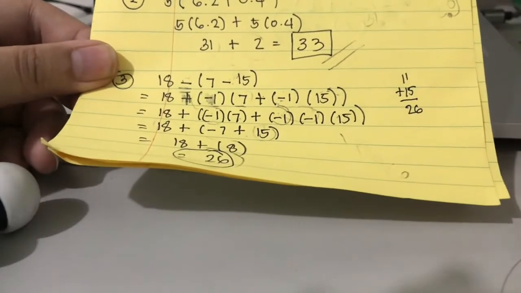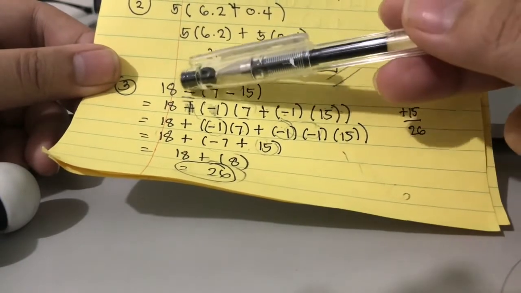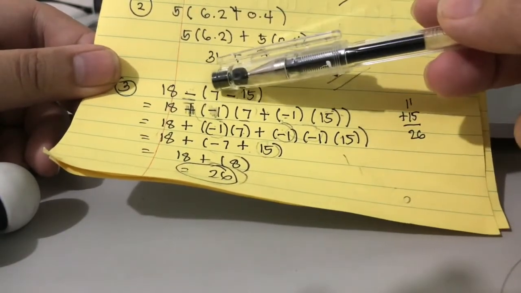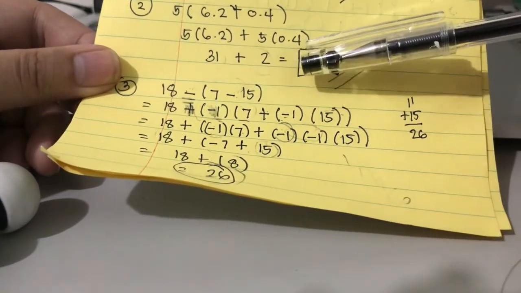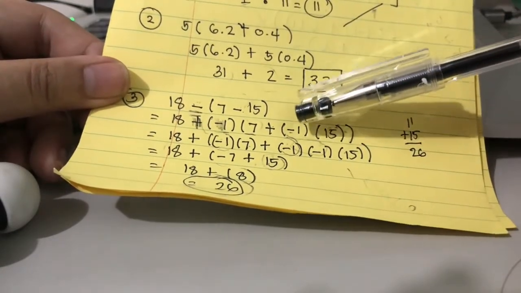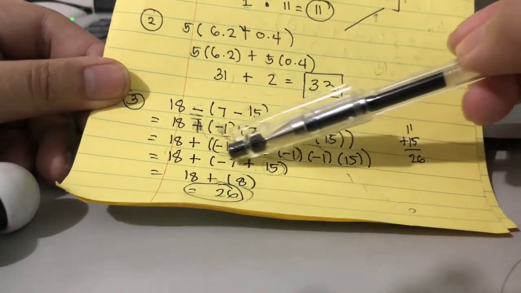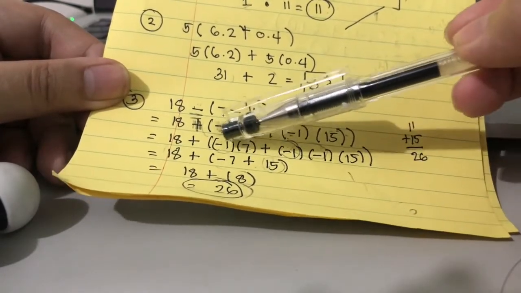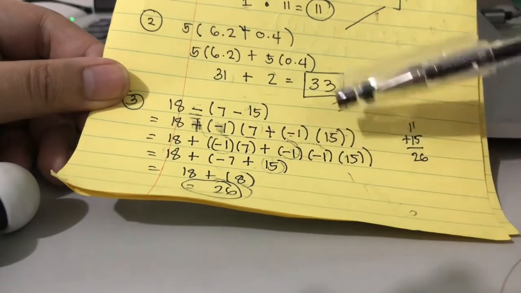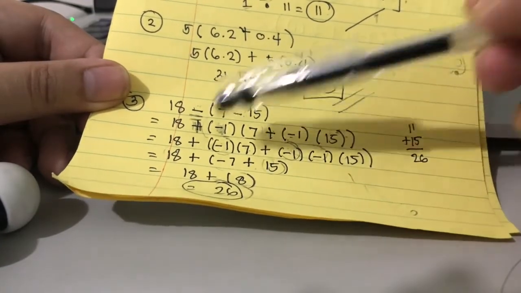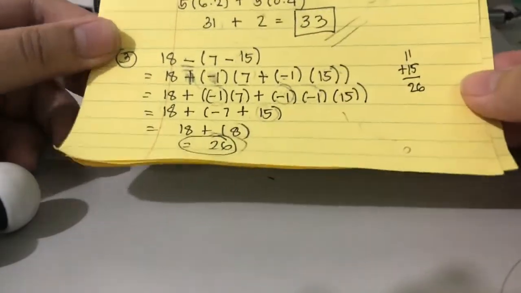How about 18 minus the quantity 7 minus 15? That would be equal to, just distribute the negative sign, or negative 1, to 7 and 15. That would give you negative 1 times 7 plus negative 1 times negative 15. So just evaluate the signs. Negative 1 times 7 is negative 7. Negative 1 times negative 15 is positive, so you just have 15 here. Negative 7 plus 15 is 8. 18 plus 8 is just 26.